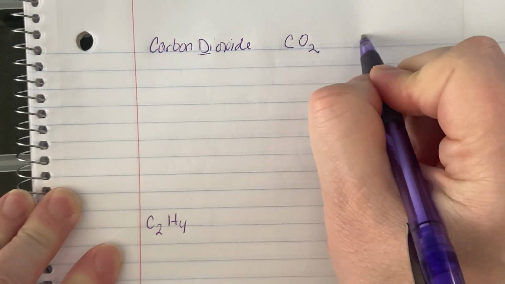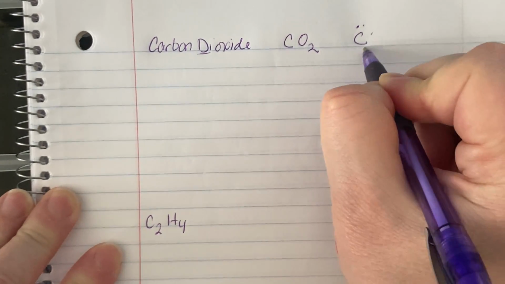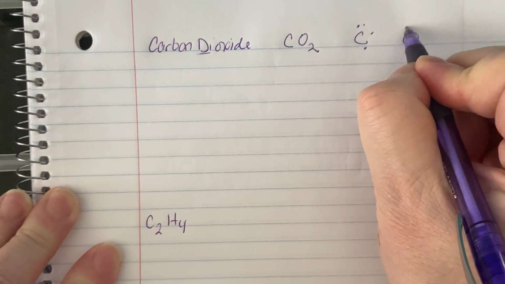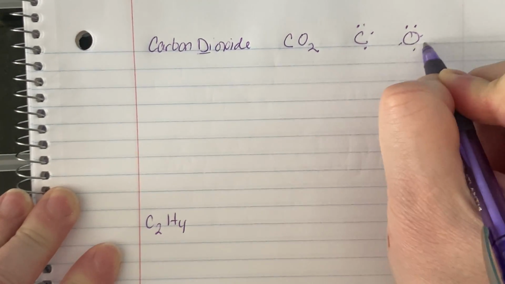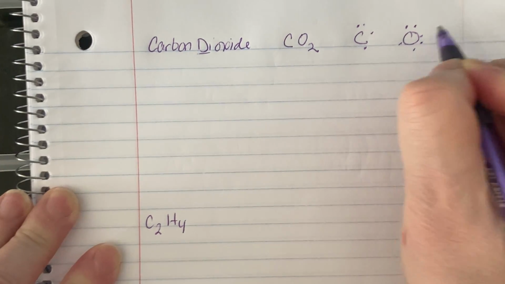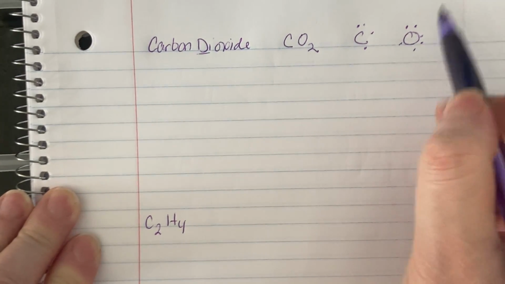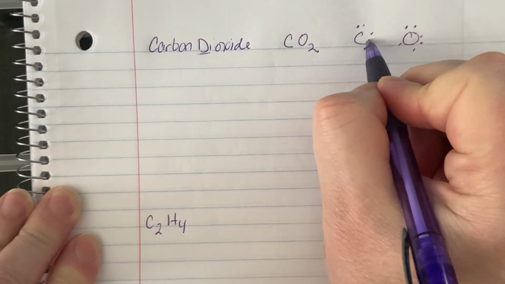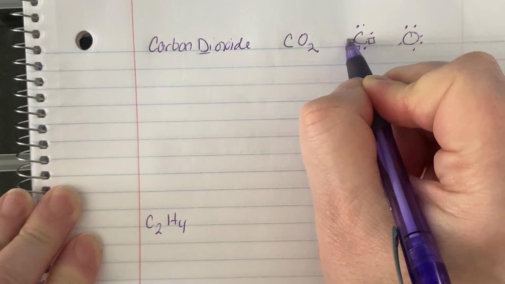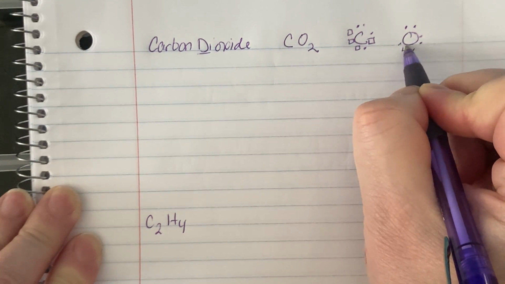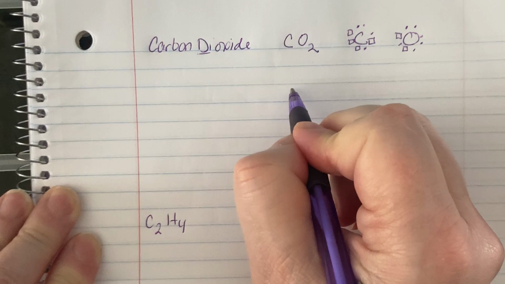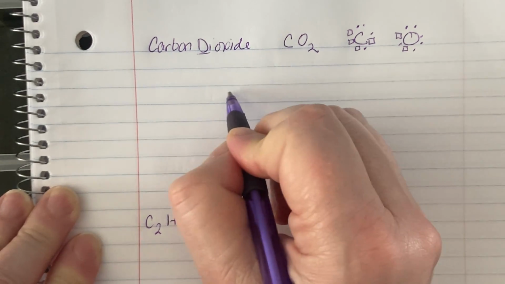Okay, and I'm going to draw the Lewis structures. Carbon has 4 valence electrons because he's group 14. And oxygen has 6 valence electrons because he's group 16. And now I look and determine the central atom. Well, carbon has 1, 2, 3, 4 gaps, and oxygen has 1, 2. So that means carbon has to be our central atom, which happens quite frequently, actually.